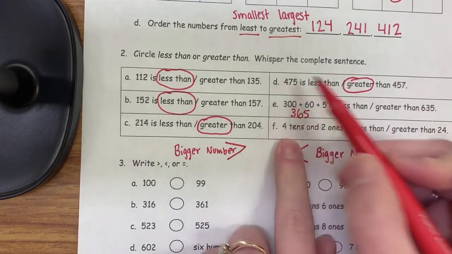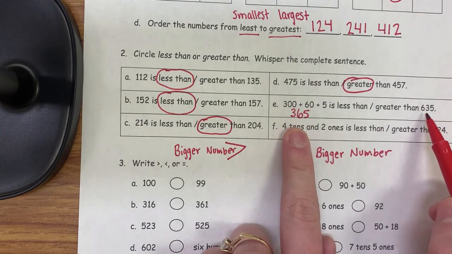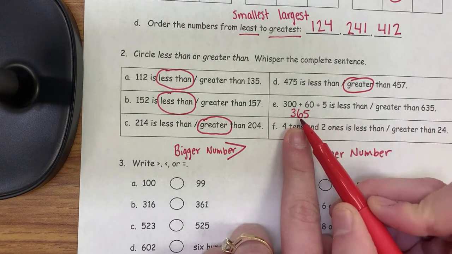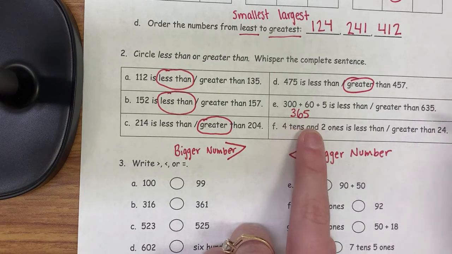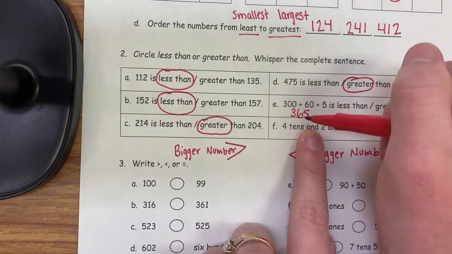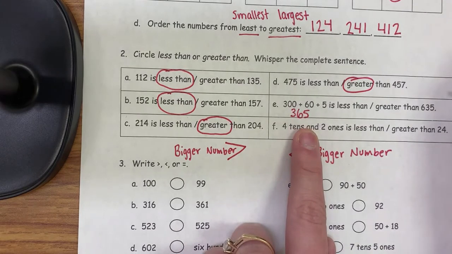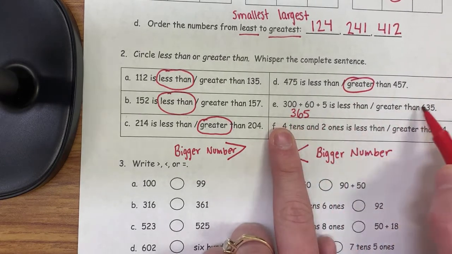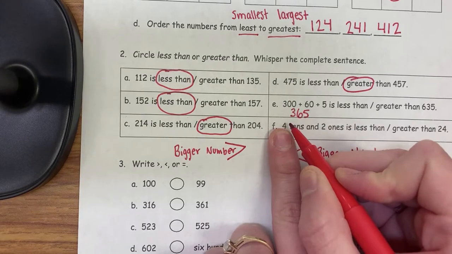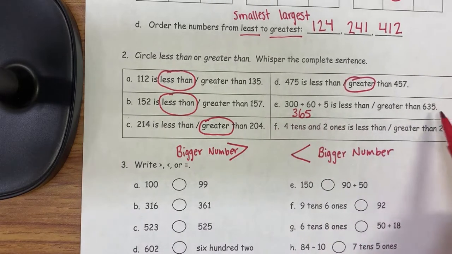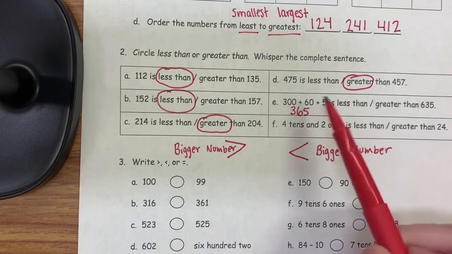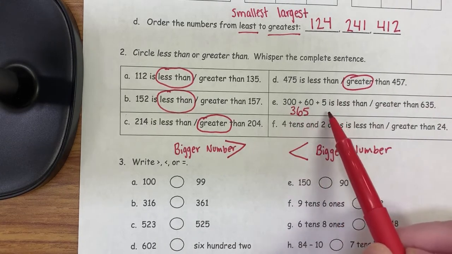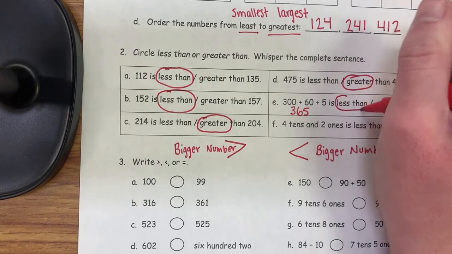So just like in D, here we have 6 in our tens place, here we have 3 in our tens place, and we have 5 in our ones place for both. But our hundreds is different. So we know 6 is bigger than 3. So we know that 635 is going to be a bigger number. So 365 is less than 635.